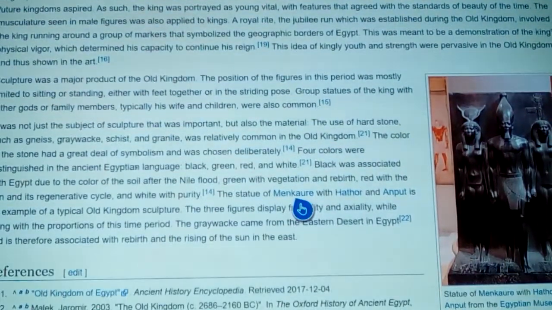But sculpture was a major product of the Old Kingdom. The position of the figures in this period was mostly limited to sitting or standing, either with feet together or a striding pose, like coming forth by day. Group statues of the king with either gods or family members, typically with his wife and children, were also common, but also with gods, especially ones of the afterlife. And these are the ones we see a lot of because they are the ones that are in the tombs that were locked up for all time. And then there it is.